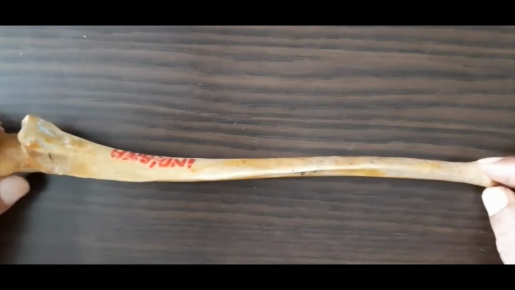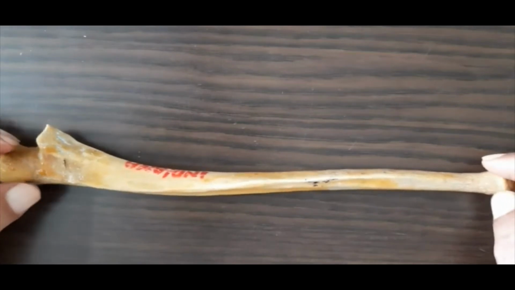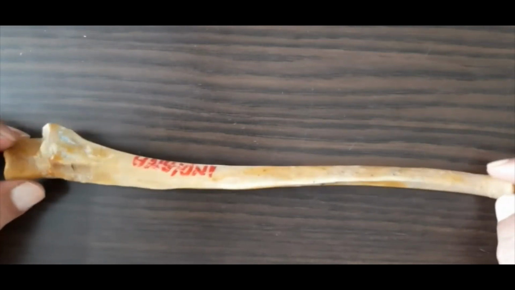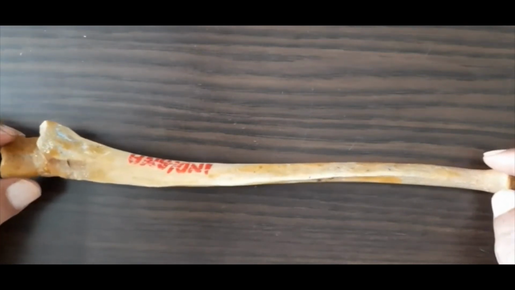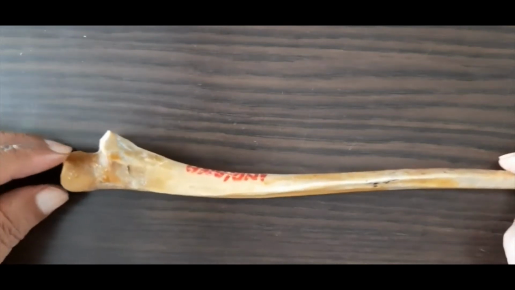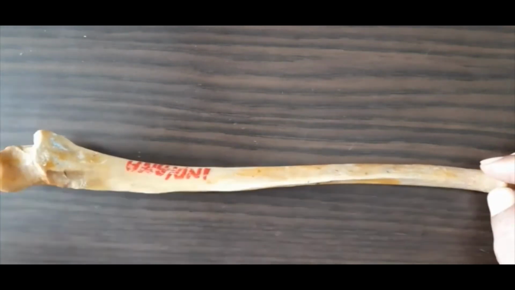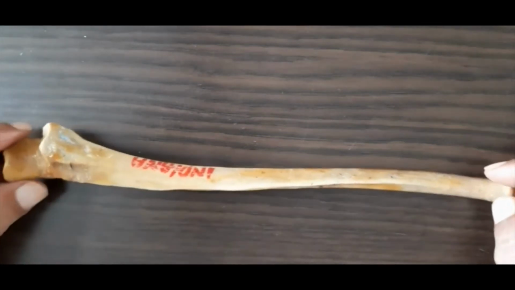Hello students, in the last two videos on ulna, the first video was the site determination and anatomical position. In the second video I have shown you the bony features of the ulna. Today I am going to tell you about the muscle attachment.